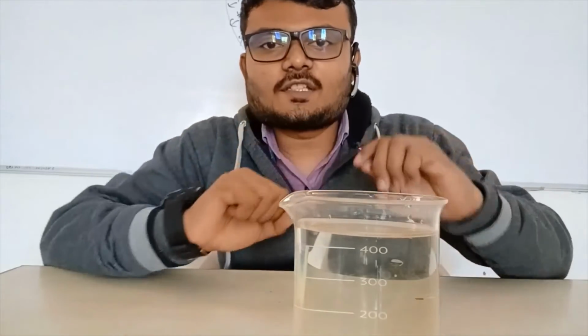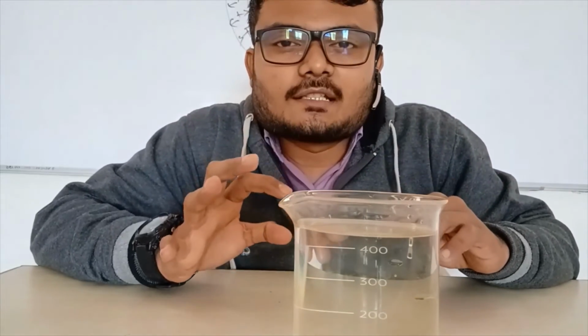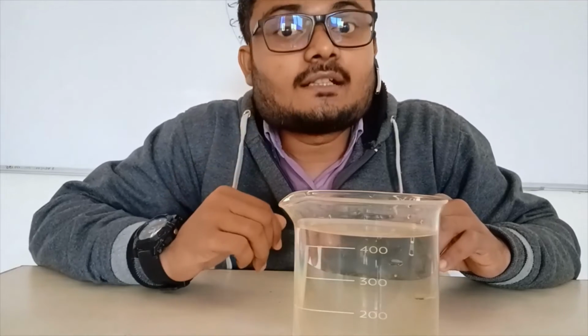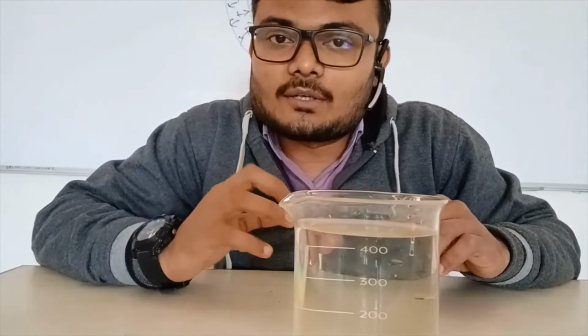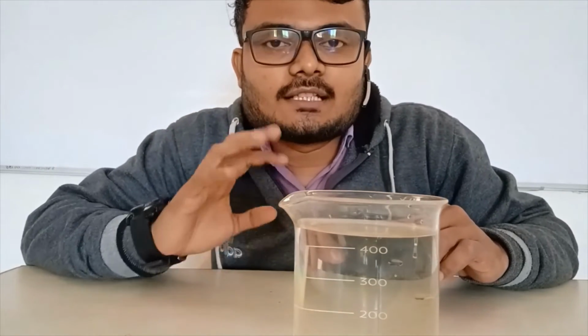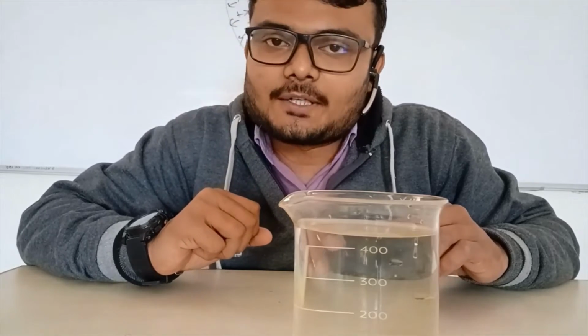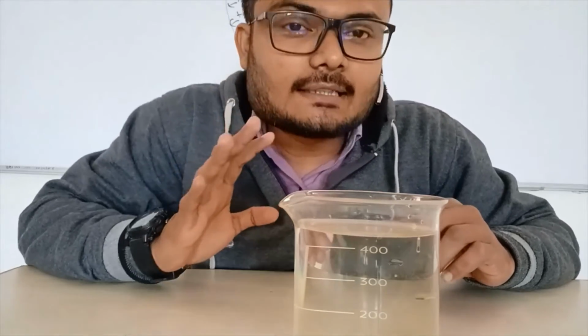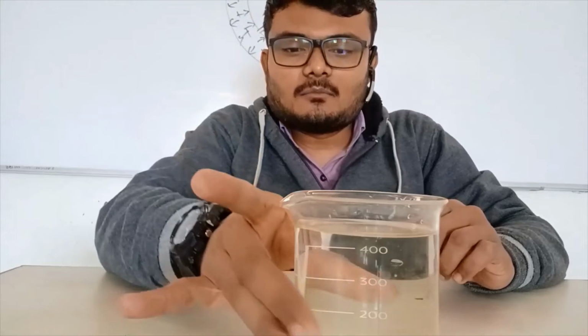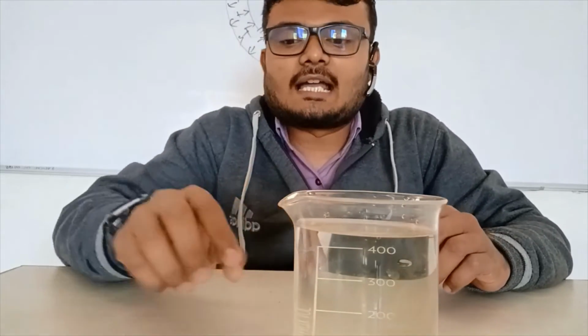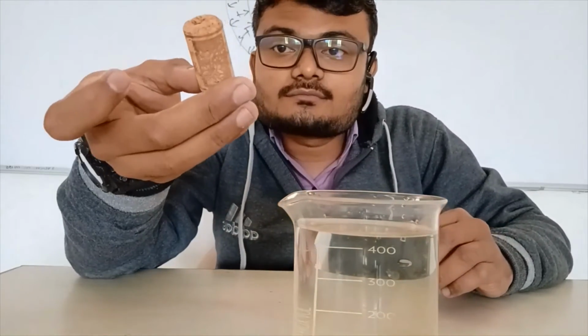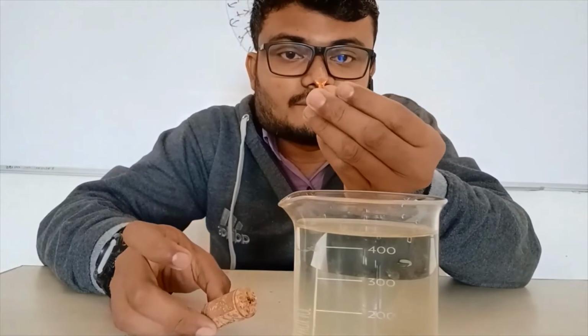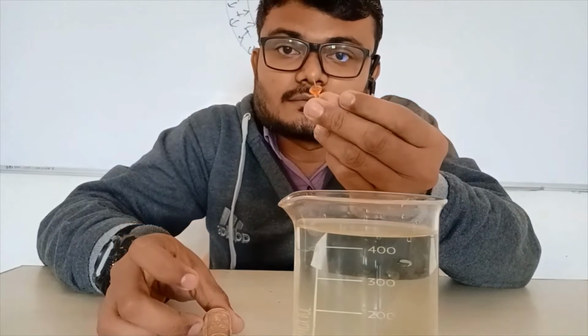Now we are going to see whether an object floats on the surface of the water or sinks. For that I have arranged a beaker filled with water, a cork, and a drawing pin.